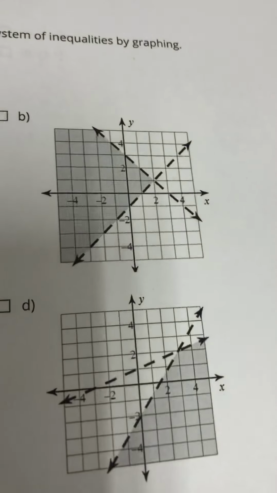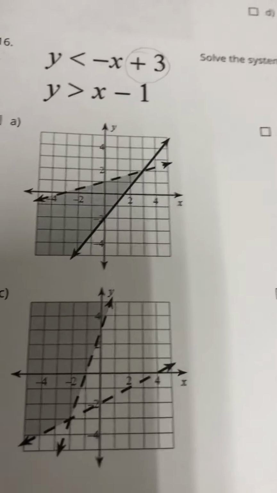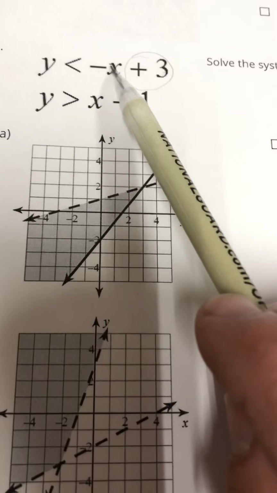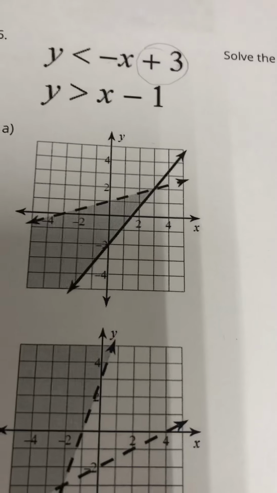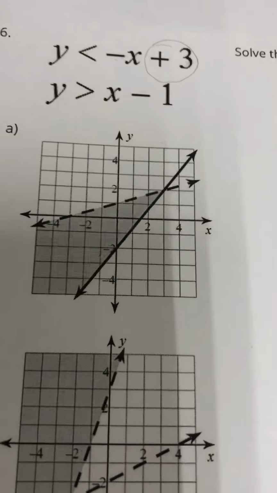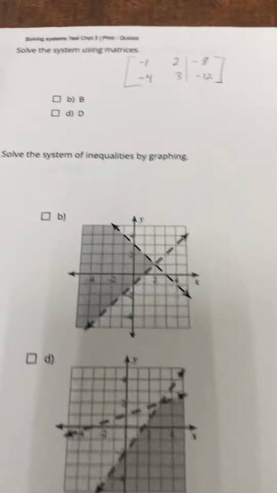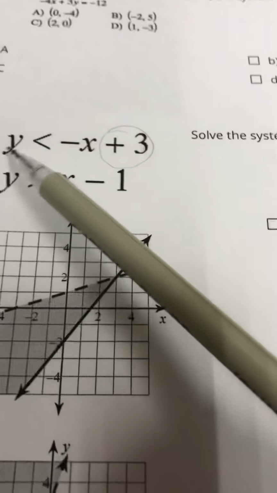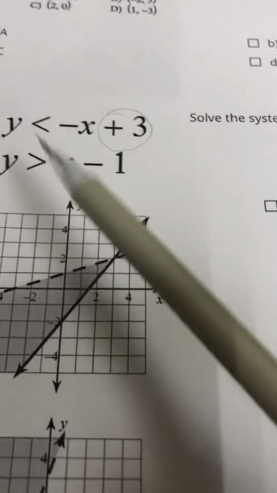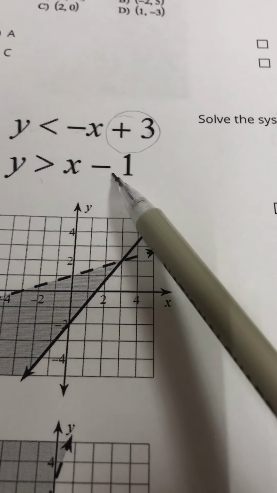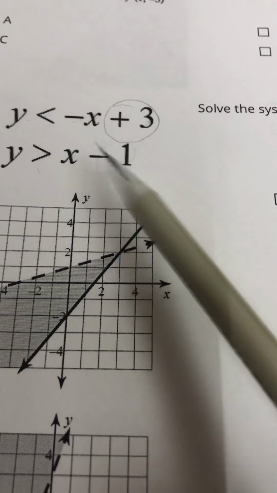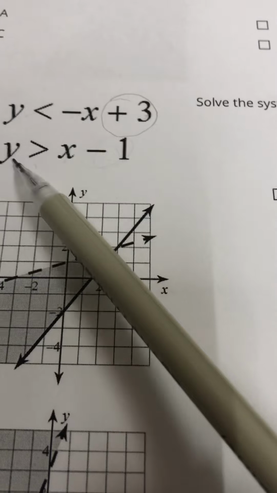There's only one dotted line that gives you a y-intercept of positive 3, and then it's going down from there, going down 1 over 1. And then you'll see everything else falls into place. The y is shaded less than that, and then the other line starts at negative 1 for the y-intercept, and it's going up 1 over 1, and it's shaded above that line. Everything else falls into place with the one that you choose.